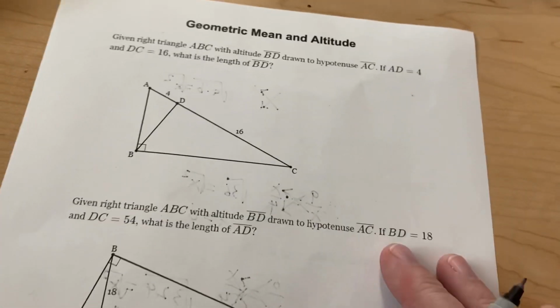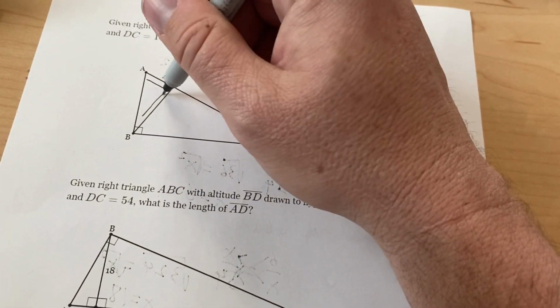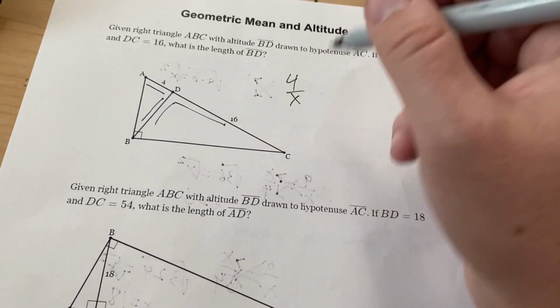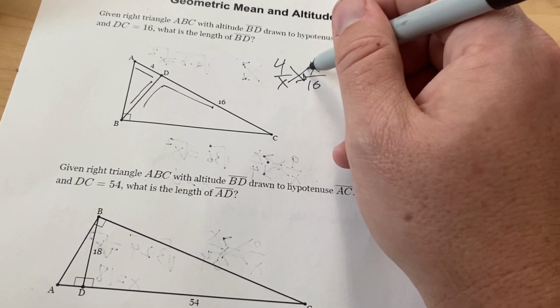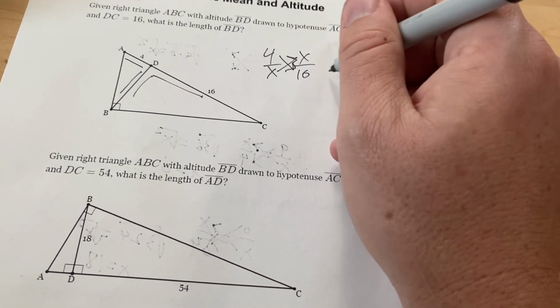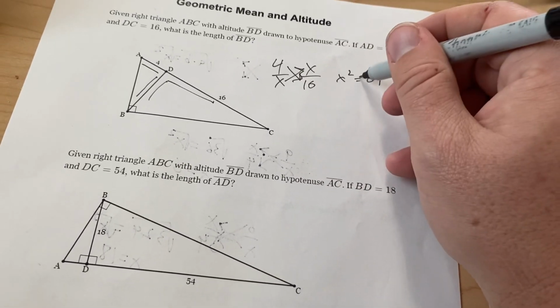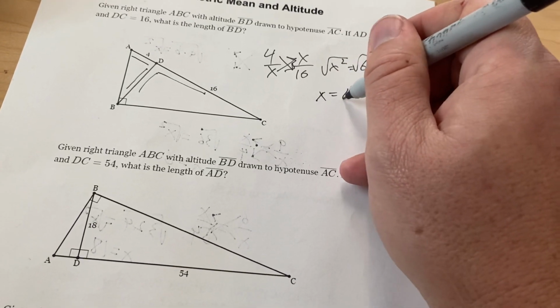When we flip this over, we can see this short side to the altitude, that's 4 over x. The short side over this number, that's x over 16. We're finding geometric mean. 4 times 16, that's going to be x squared is equal to 64. We take the square root, and that's going to give us x is equal to 8.